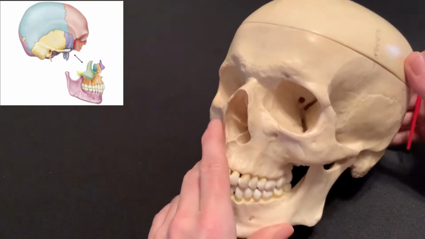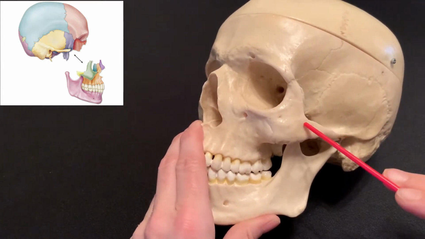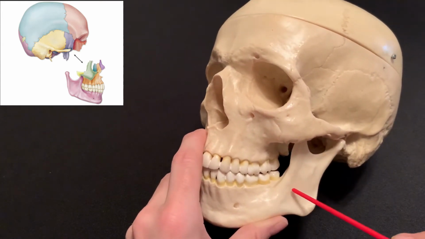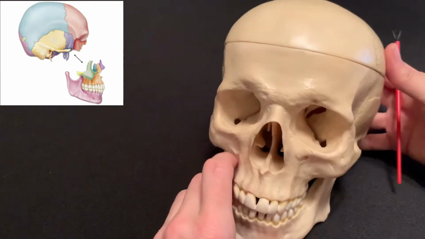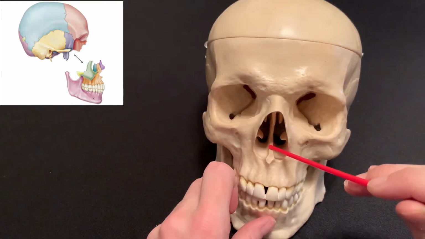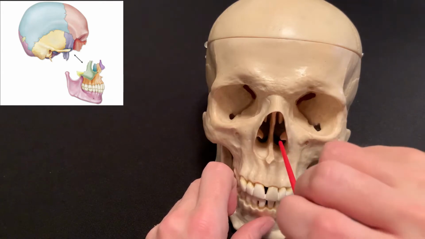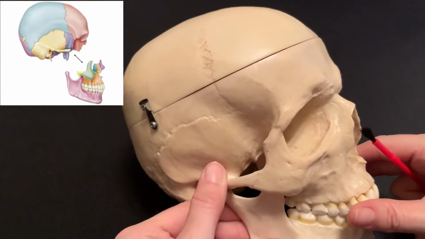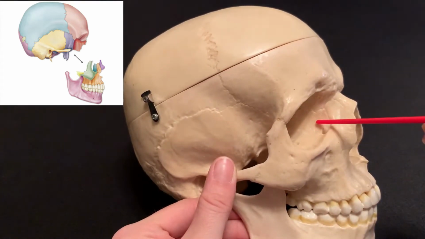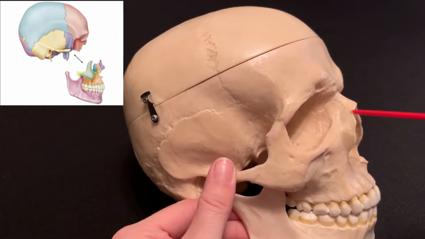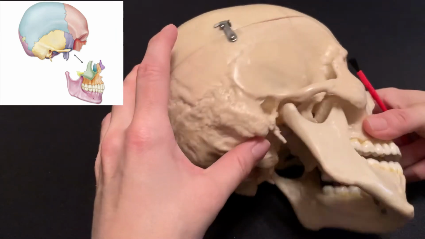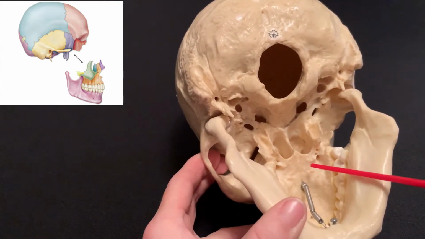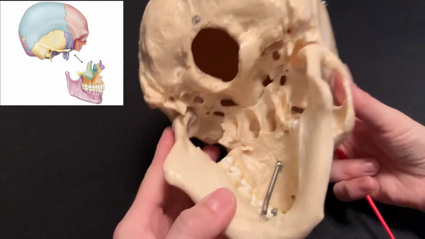Our 14 facial bones, we have 2 zygomatic bones, 2 maxillae, a single mandible, a vomer, 2 inferior nasal conchae, 2 lacrimal bones, 2 nasal bones, and 2 palatine bones, which are a little difficult to distinguish from this perspective, but we'll get a better view of these in a little bit once we take off the mandible.